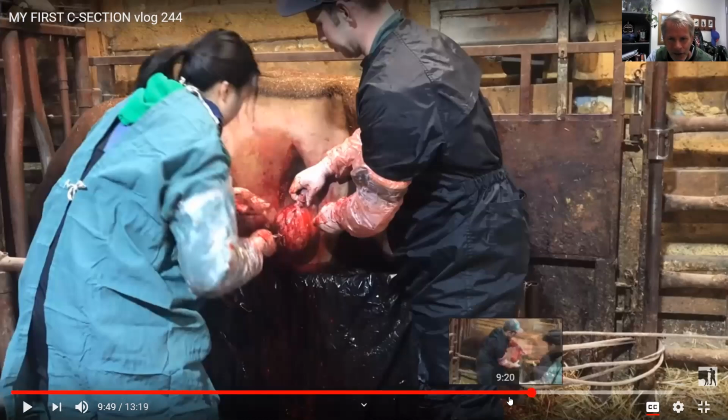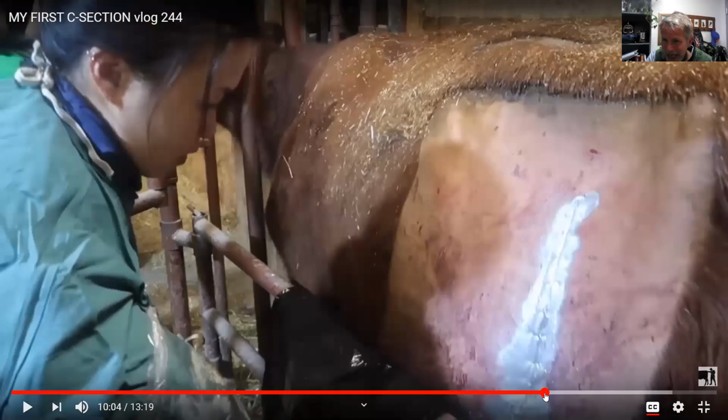The stuff they were spraying on her is called an aluminum bandage, again just kind of an antiseptic. And writing your name is no joke. You really do have to write your name or your initials, because if the farmer has 3,000 or 30,000 animals, they want to know who did the surgery.